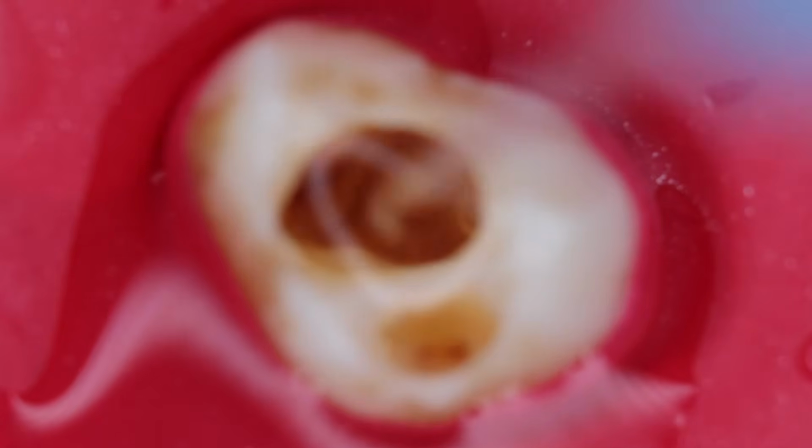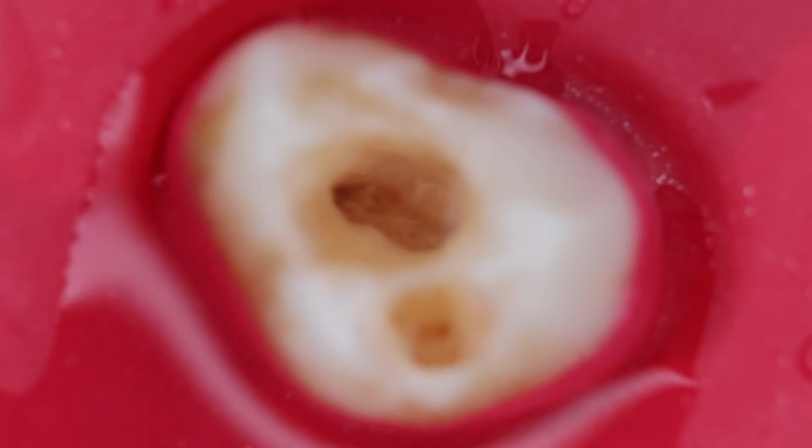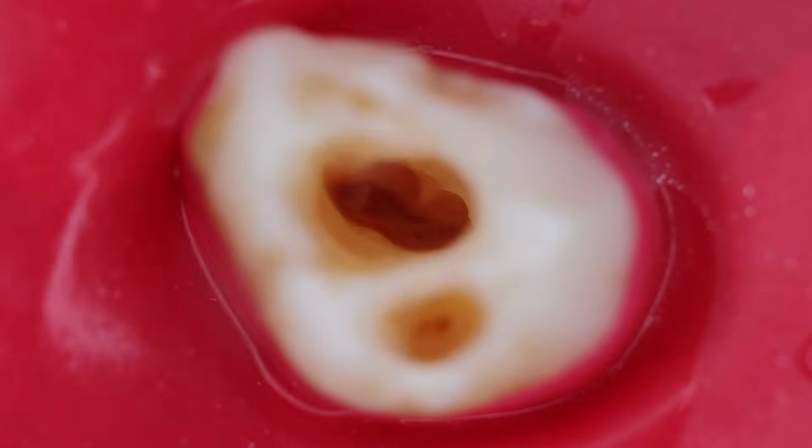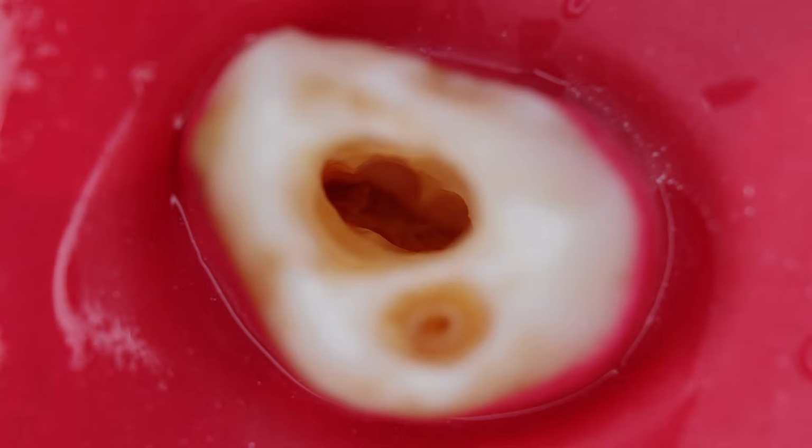Just irrigate the chamber so that you can visually see the orifices.